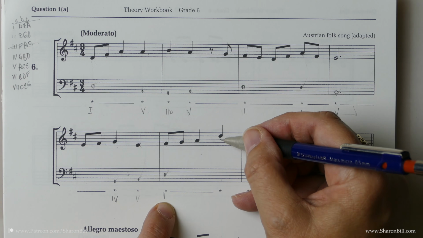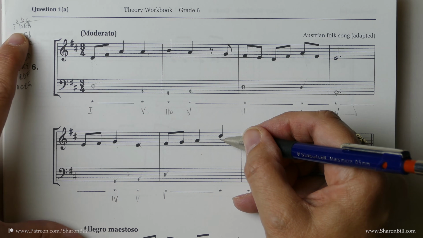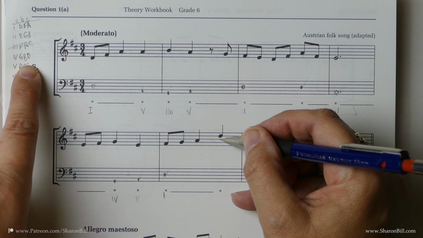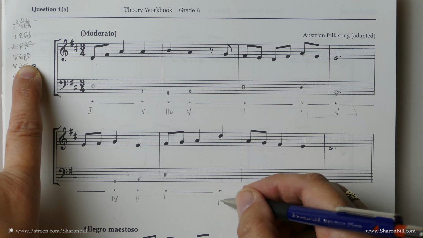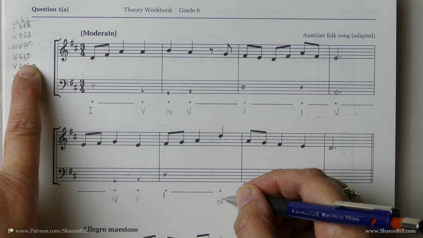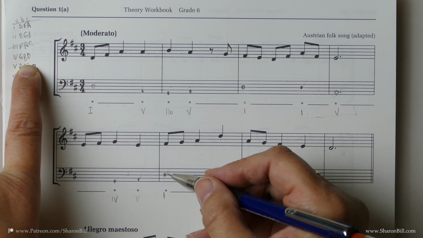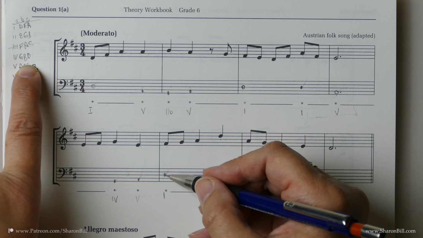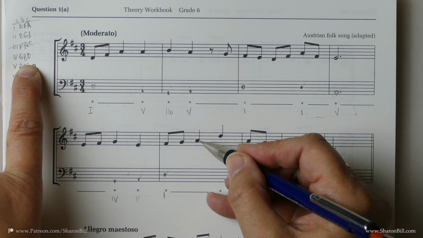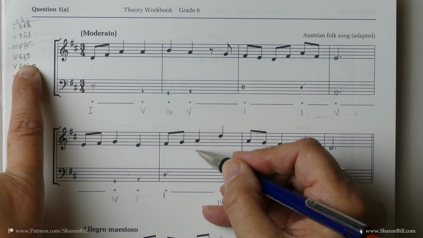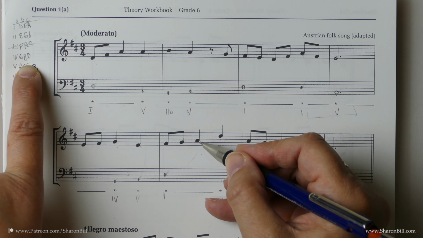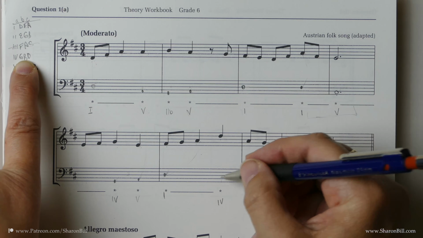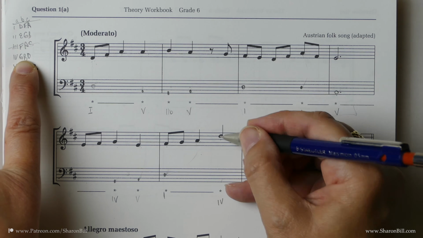Now here we've got a D again, and of course we could have chord 1 again, but let's just change things up a little bit. We can have chord 4. Now we can't have chord 4 in root position because our final interval here has been a fifth, D, F, A, and then if we have a chord 4, that's a G, B, D, that would give us consecutive fifths.